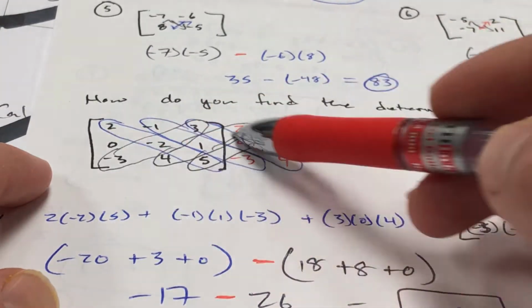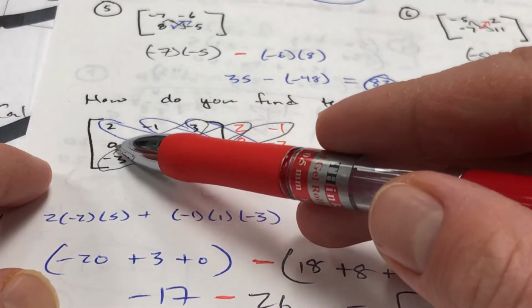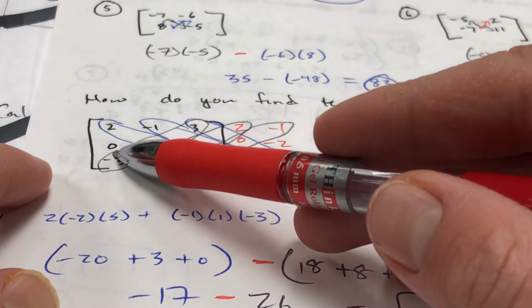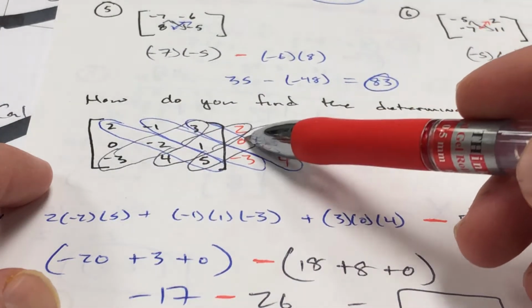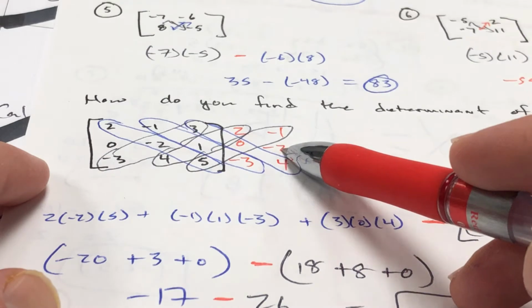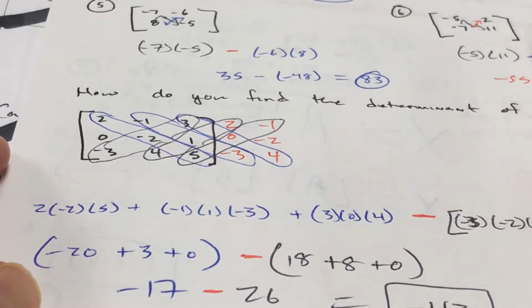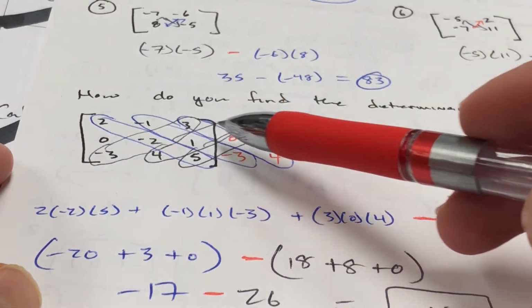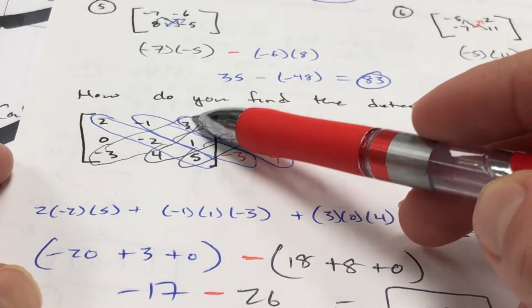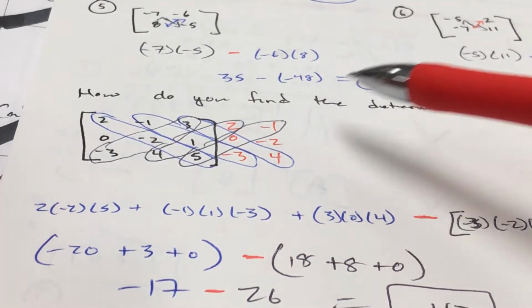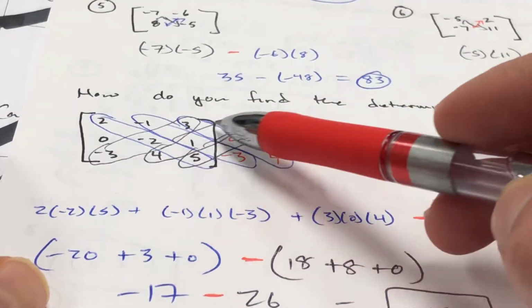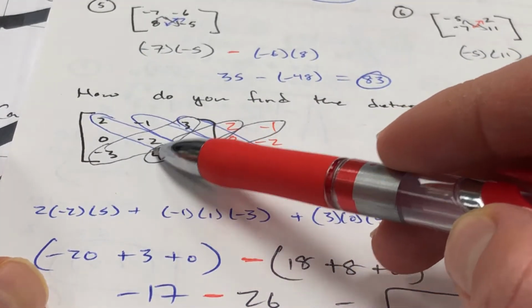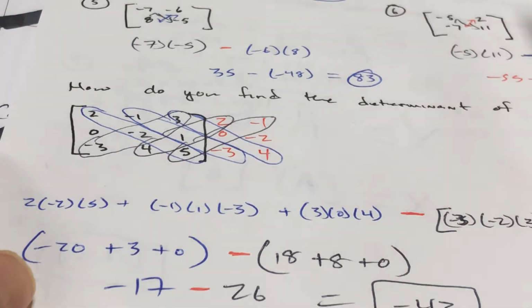Then all of these numbers in here are being utilized. You might be like, Mr. Jack, that 0 here is not circled, but it is there. That -2 is not circled. Yes, it is right there. So you do 2 times -2 times 5 plus -1 times 1 times -3 plus 3 times 0 times 4 minus some of these cross products, -3 times -2 times 3, and so forth.